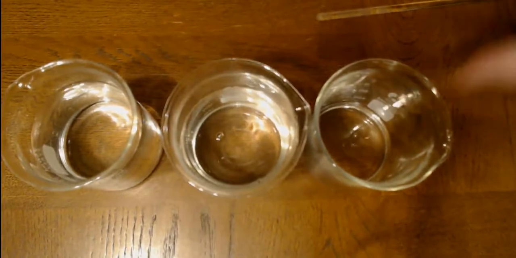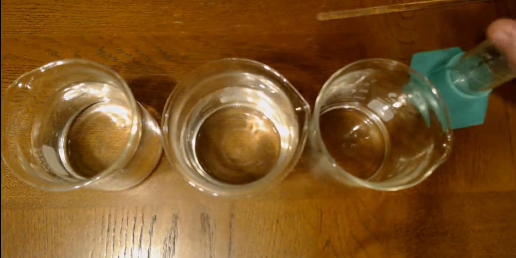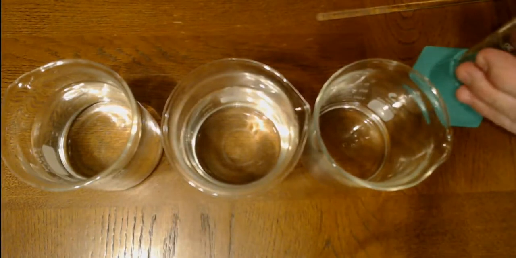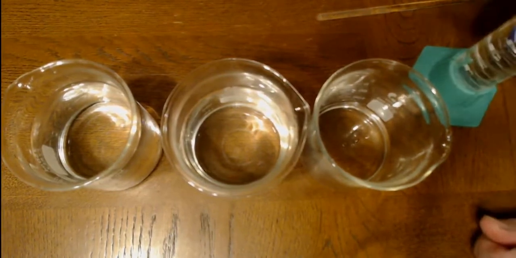Then this one, we've only got 50 milliliters. We want to bring it up to 200 milliliters. So we're going to add 150 milliliters to it. Thus, its concentration will only be a quarter of the first beaker. So here's 100.